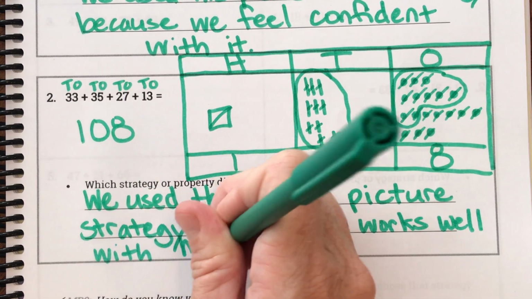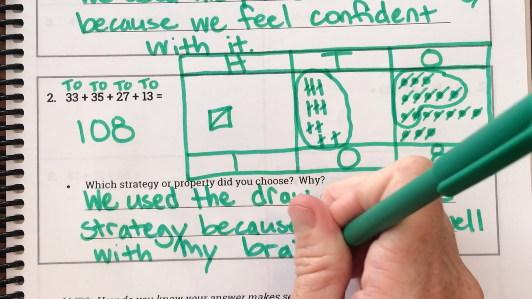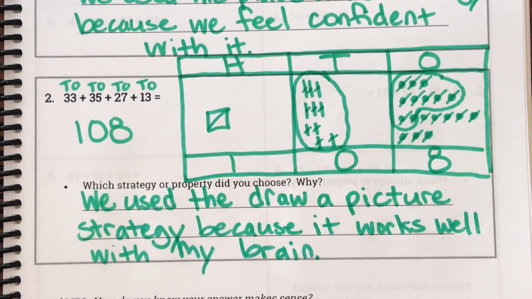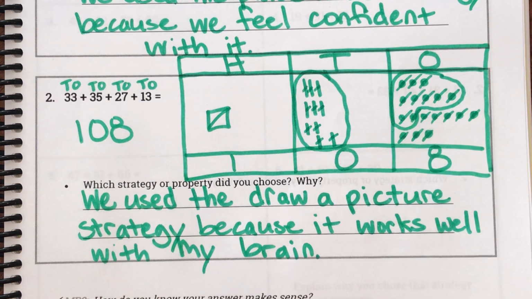That sounds kind of silly, huh? It's true though. This one works really well. My brain makes sense of this. I understand this one really good. Sometimes that is how math works. Some strategies make a lot of sense to you and some you're like, that's a little bit hard for my brain. Okay, boys and girls, if you need to pause it to write your sentences, get that done.